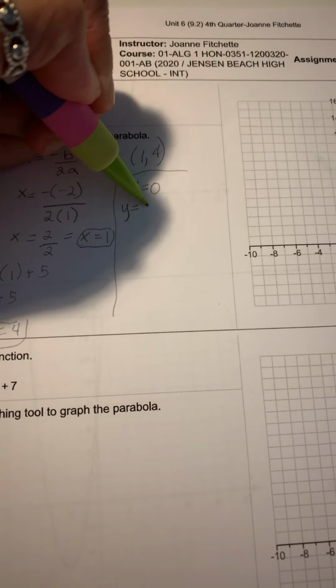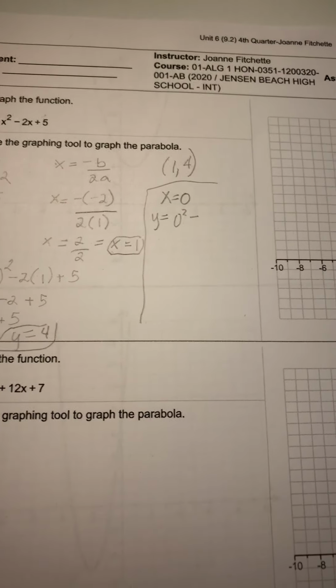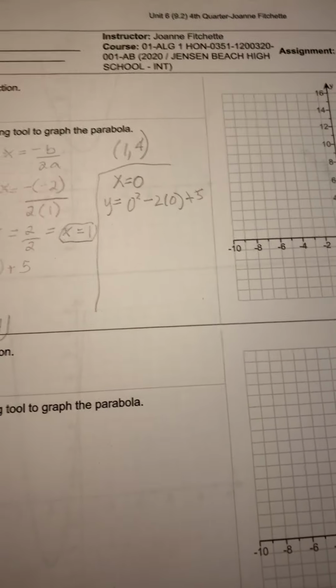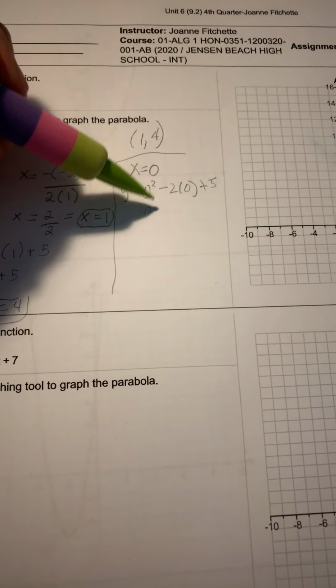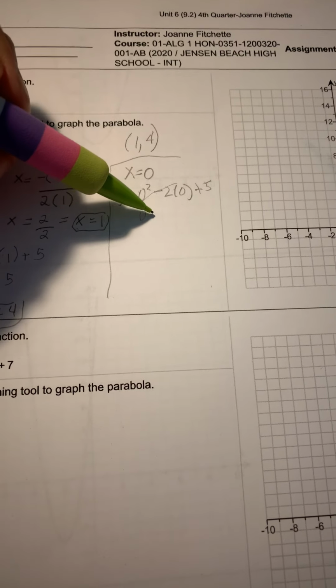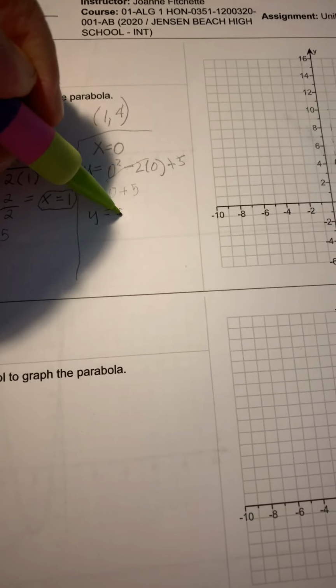So let's try that. x is going to be 0 to the second power, right? Minus 2 times 0, plus 5. This is easy enough because anything multiplied by a 0 will be 0. Negative 2 times 0 is still a 0, so this whole thing is 0. So it's kind of like 0 plus 5, right? So y is going to be 5.